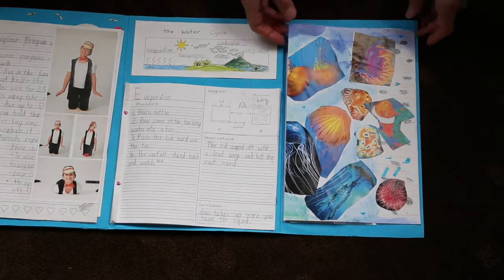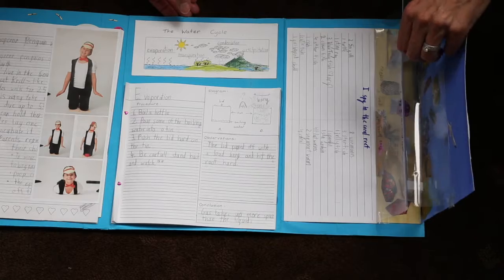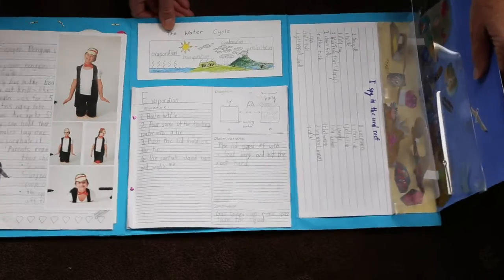Now this section of our lap book was a bit of fun. We decided to make a little diorama. Not sure if you can see that from there. Now this is a diorama that she made.